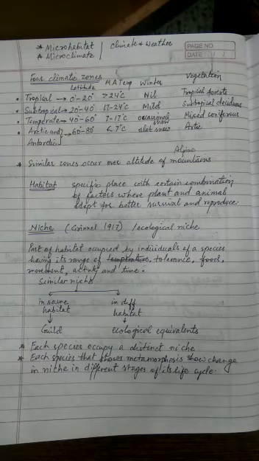Niche is the part of the habitat occupied by the individual of a species having its range of tolerance, food, movement, activity and time. So niche is not just the habitat, but what exactly are the conditions in that habitat in which this animal lives, the food it takes, how much movement, how far the movement, and what all activities and what is the time of these activities.